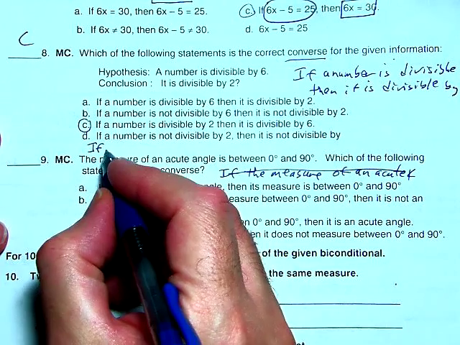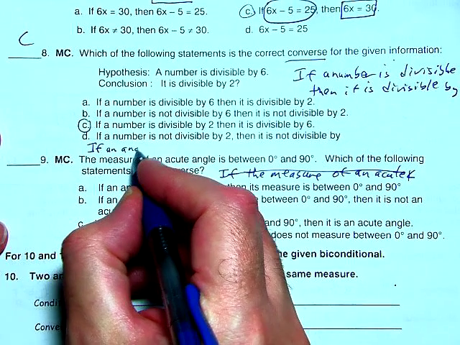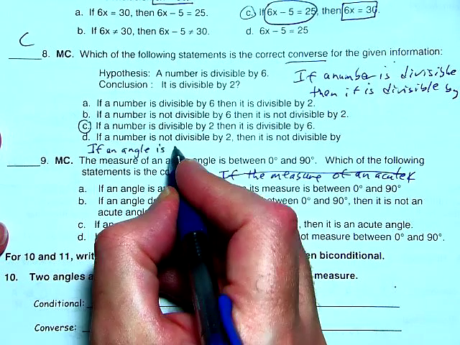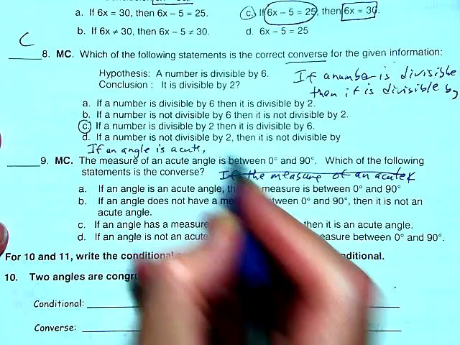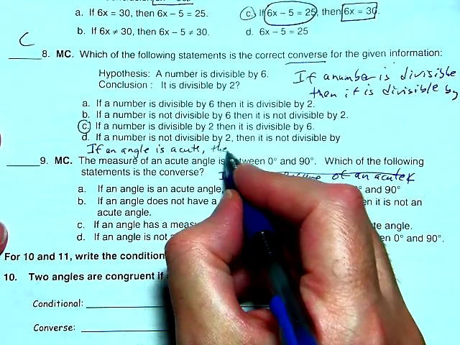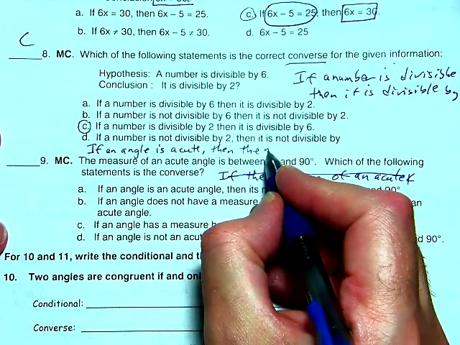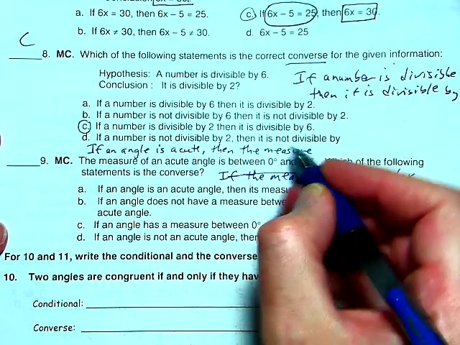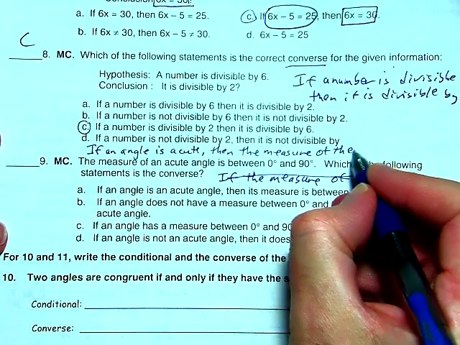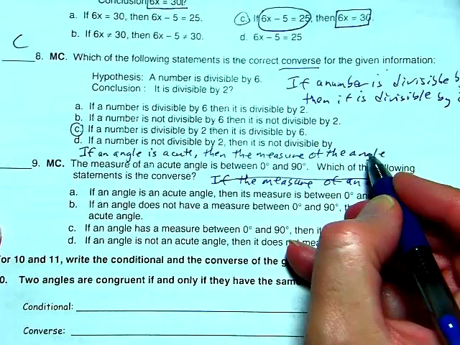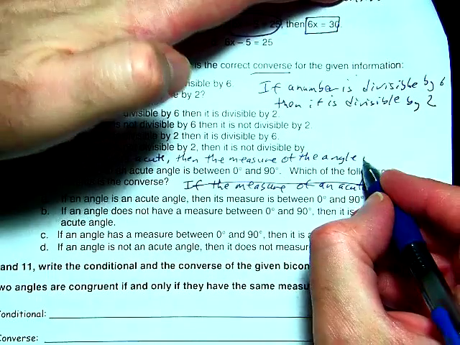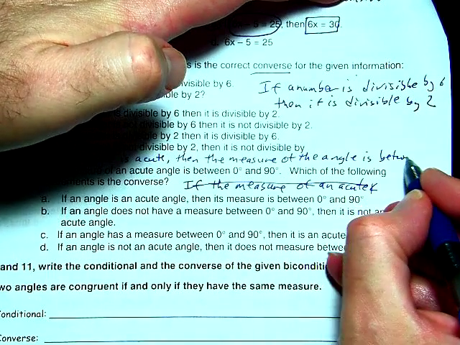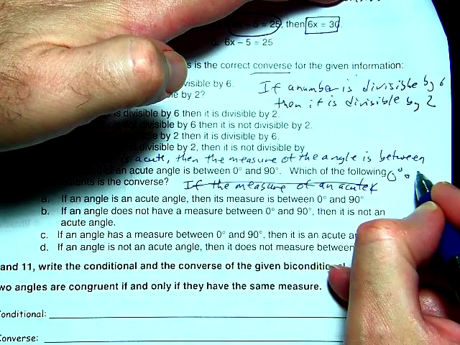So if an angle is acute, then the measure of the angle is between 0 degrees and 90 degrees.